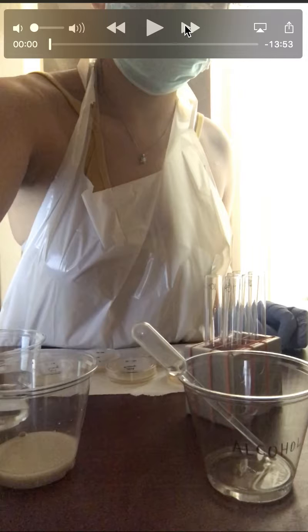So here I have my work surface disinfected, wearing my safety equipment. Prior to that, I've washed my hands thoroughly. And I also have my equipment labeled and ready.